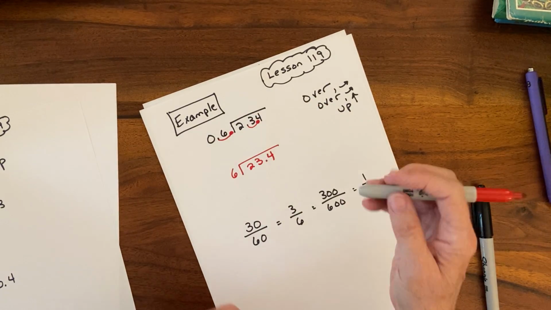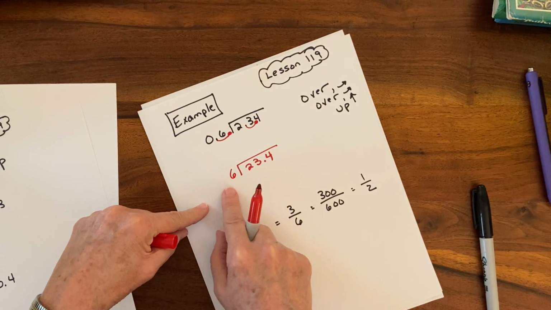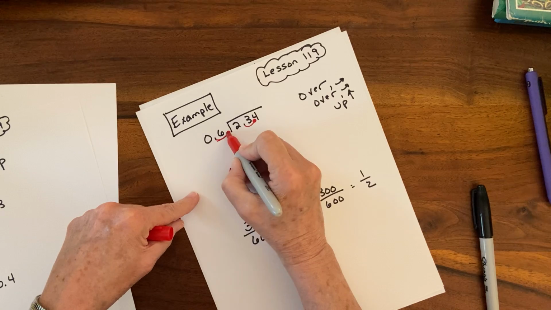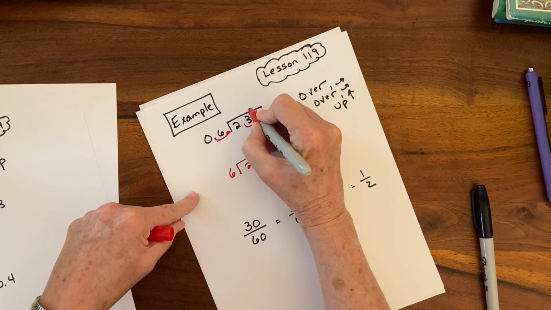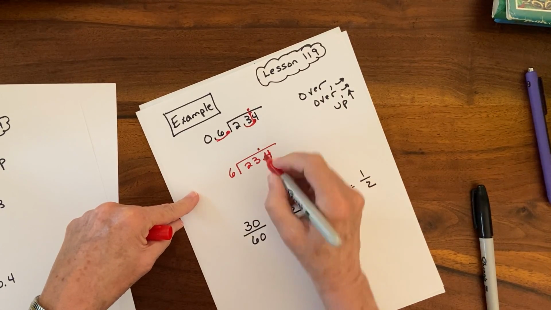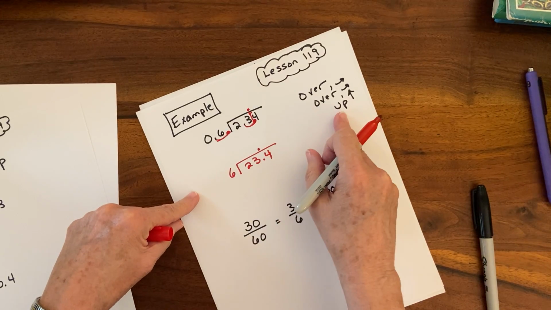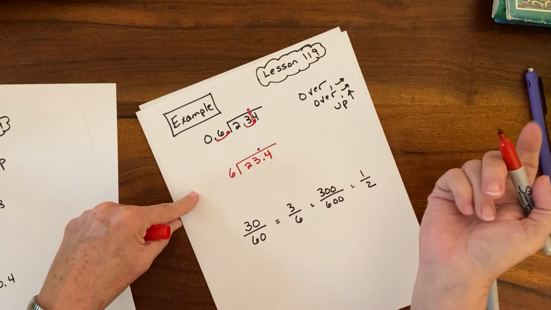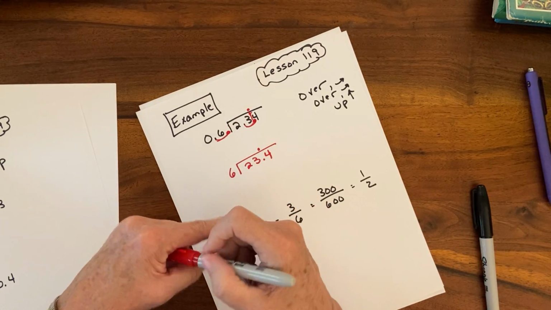It's the same idea. But I want my divisor, the one on the outside of the box, to be a whole number. So over, and then up. That's what I want you to remember. Over, up. Over, and then up. Okay? So let's go ahead and do that problem.